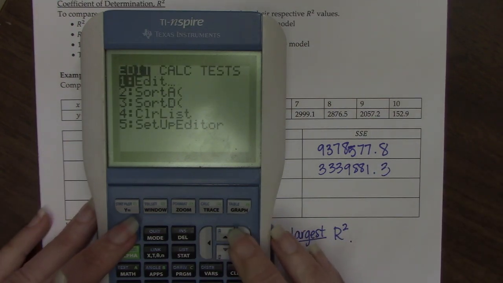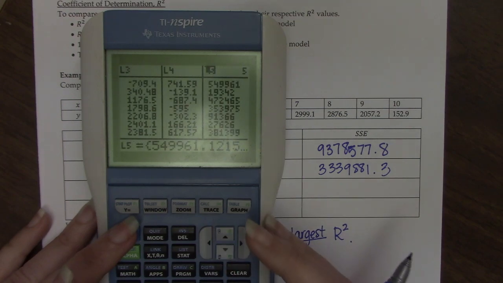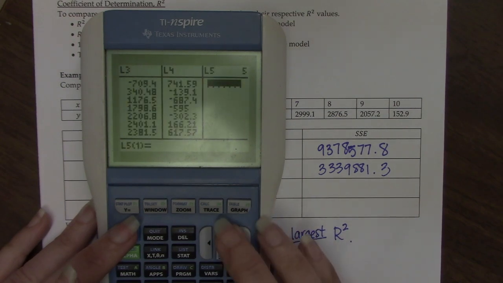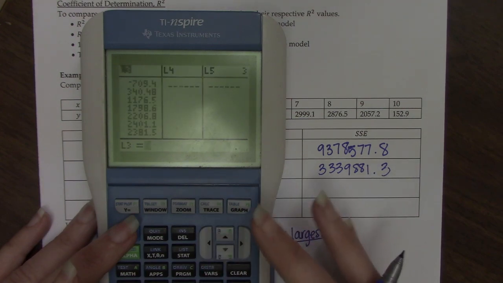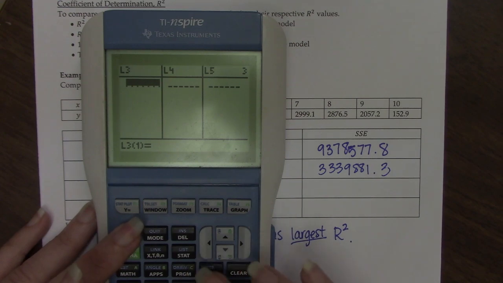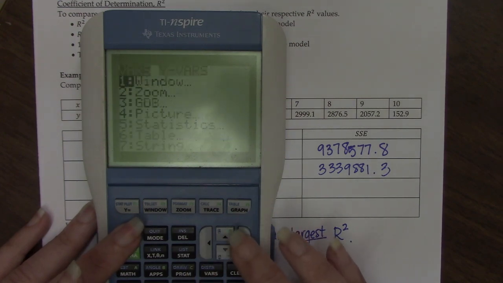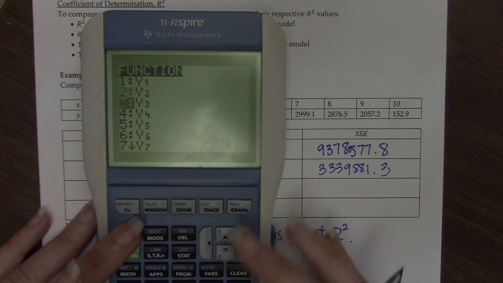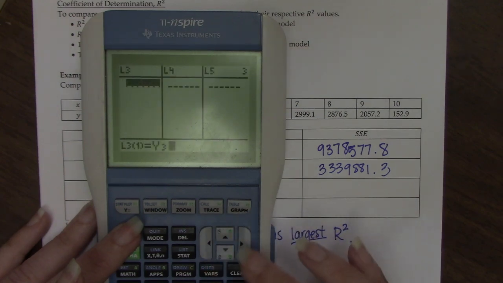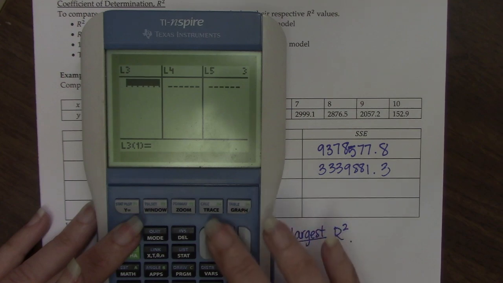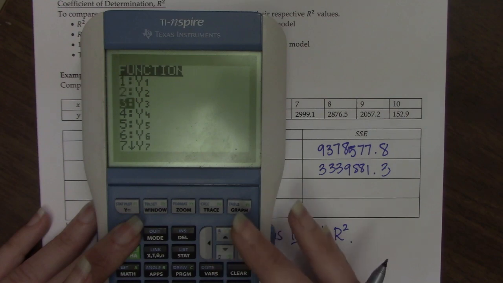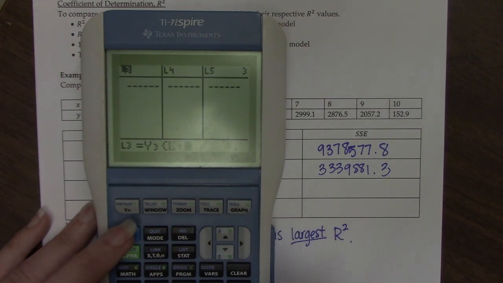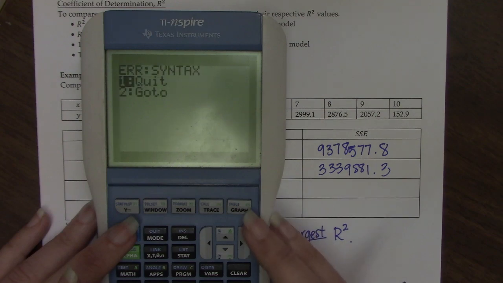So then we're going to go back to list, edit, clear these again. And we're now going to plug them into Y3. So vars, oops, it's putting it in the wrong place. I want to do it for the whole list. There we go. Vars, function, Y3. Oh, I didn't like it.